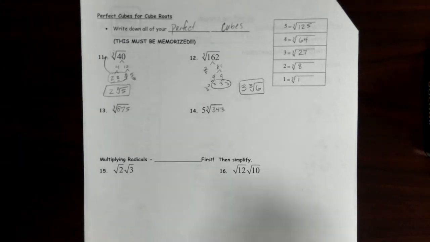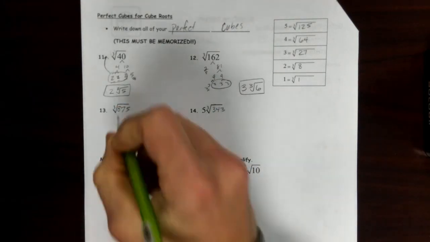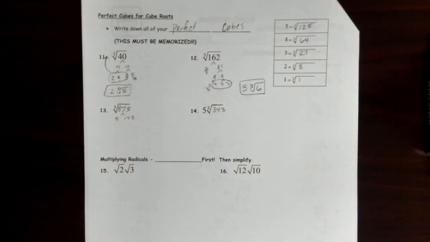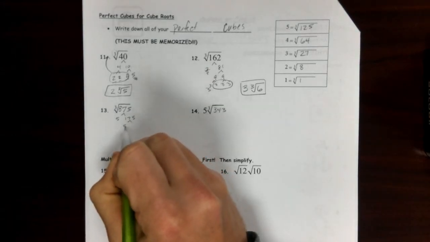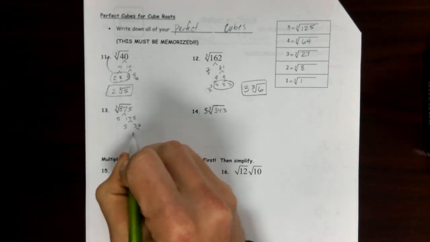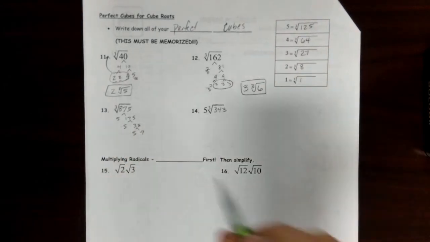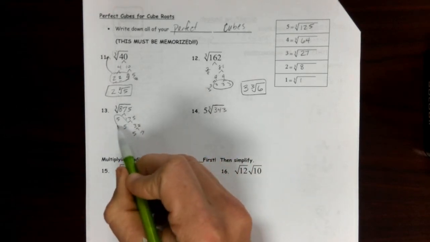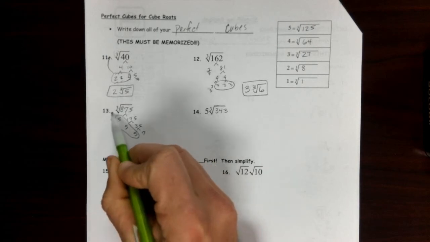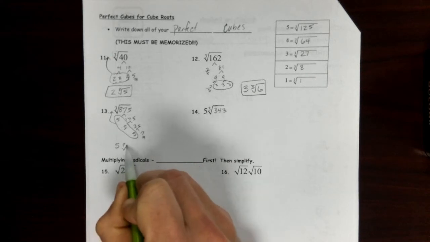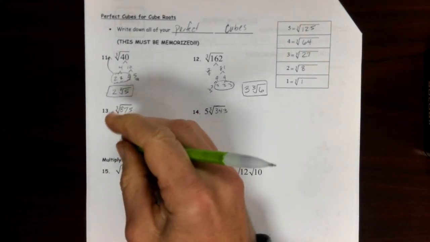Number 13, we're looking at the cube root of 875. Okay, so I know it's divisible by 5 since it ends in a 5, so let's go 5 and 175. Again, 175 is divisible by 5, so 5 and 35. We know 35 is also divisible by 5, 5 and 7. Alright, so those are prime factors, 5 and 7, those are all prime numbers. So I have 3 5s here. That's going to come outside of the cube root and become one number. This 7 is going to stay underneath the cube root. Cube root, not a 7th root.